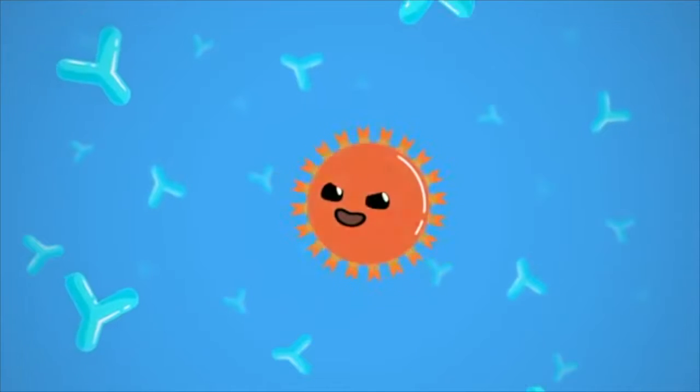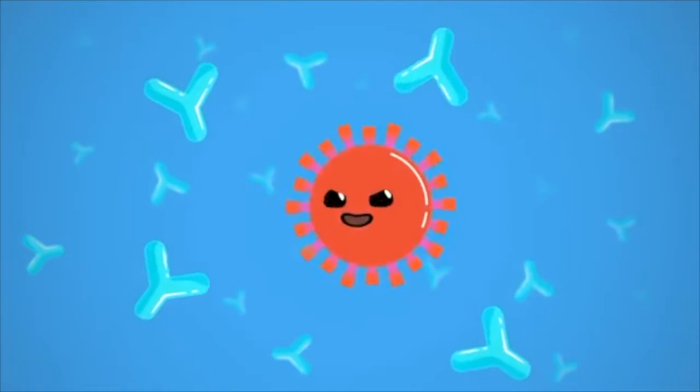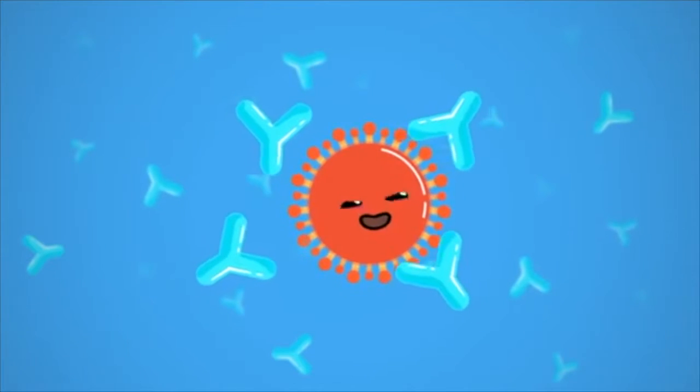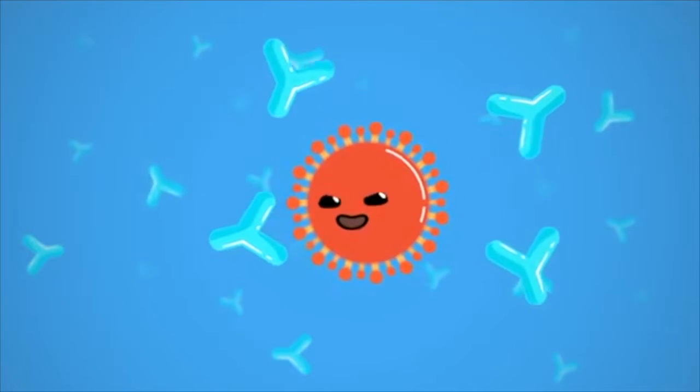Now, some antigens, like those from mumps or measles, don't really change much over time, so a few immunizations will leave you set for life. But others, like influenza, are constantly evolving and changing their surface antigens, so immunity to last year's flu probably doesn't work against this year's flu.